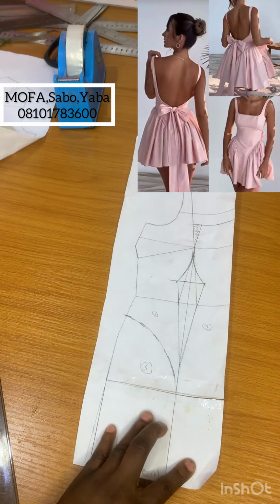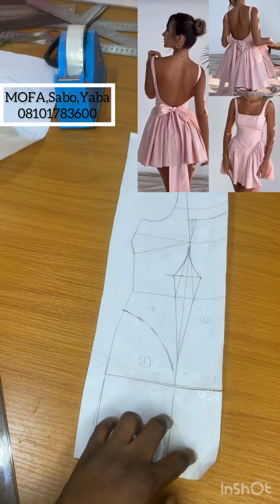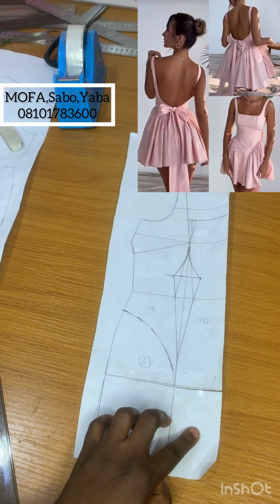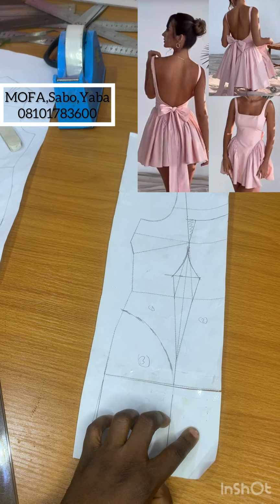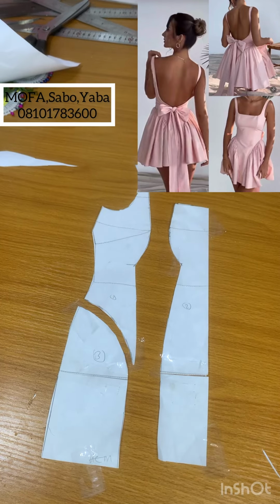So I'm going to label my pattern 1, 2, 3. Now the next thing you want to do, you want to cut it out. So remove the part that we don't want in this pattern. After you cut it out, this is what you should have.